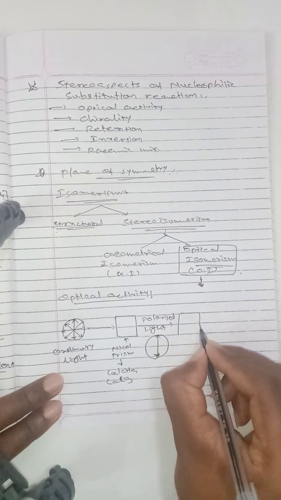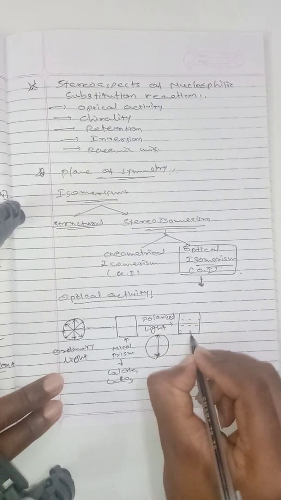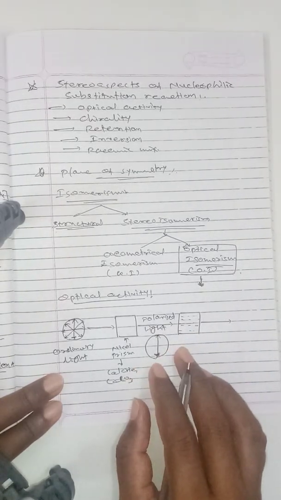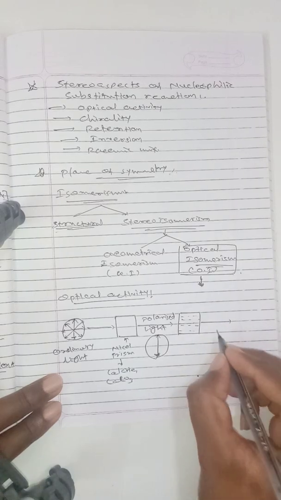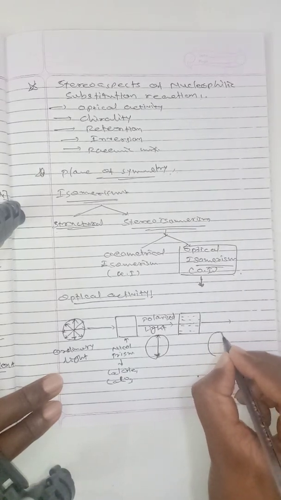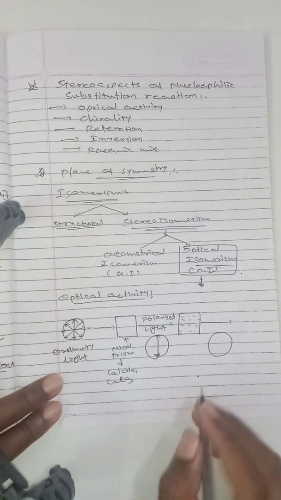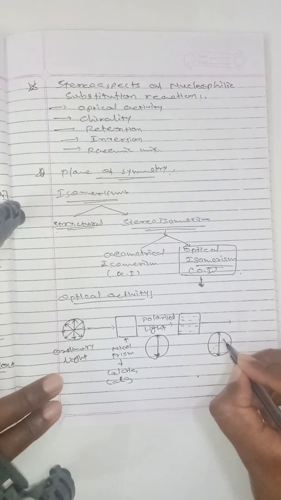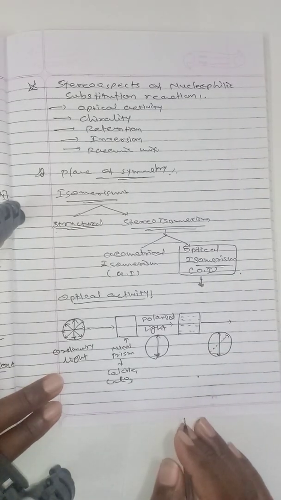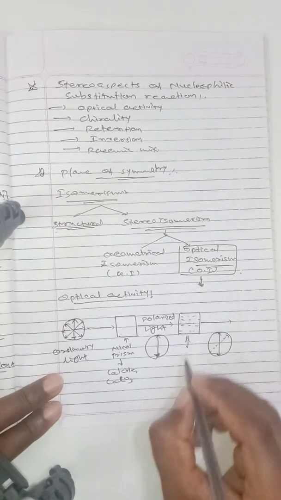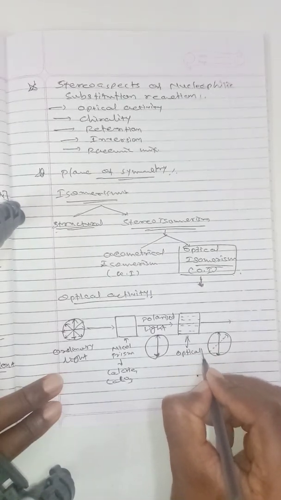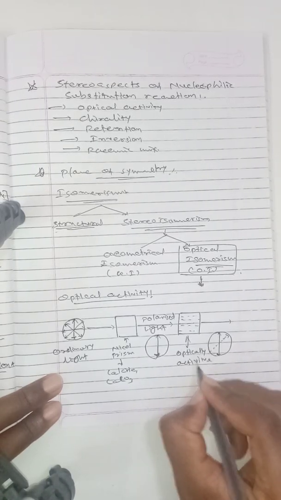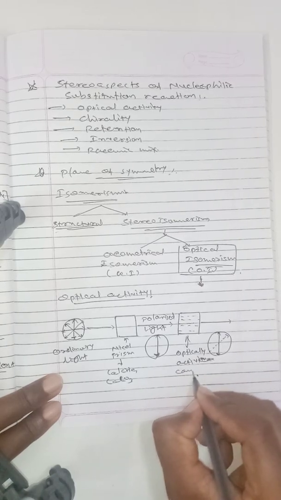A solution of some organic compounds has the ability to rotate the plane of polarized light, and such a compound is said to be an optically active compound.